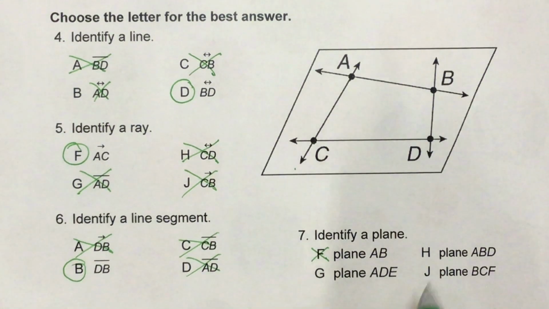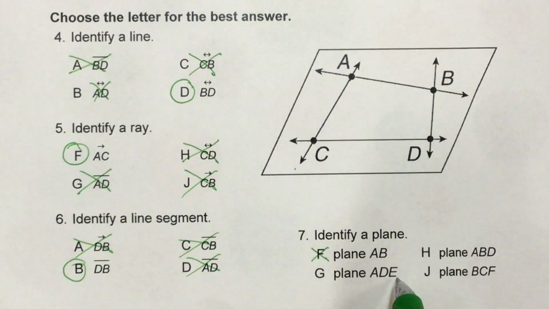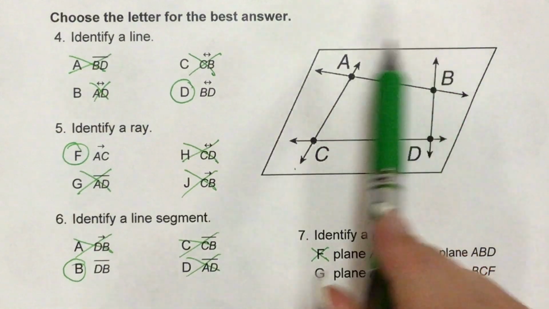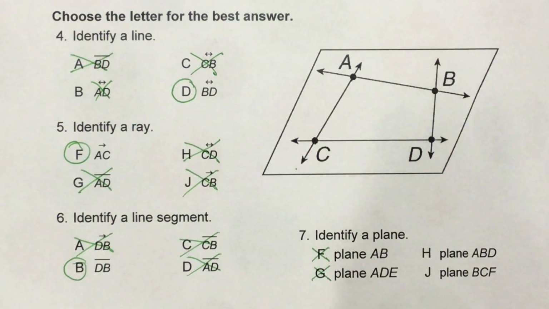Okay, G, plane ADE. So I see an A, I see a D, but where is this mysterious E? E is not a point in this plane. So because of that, you are not it.